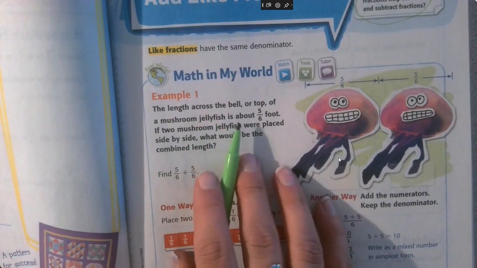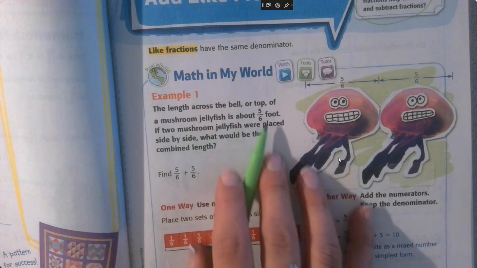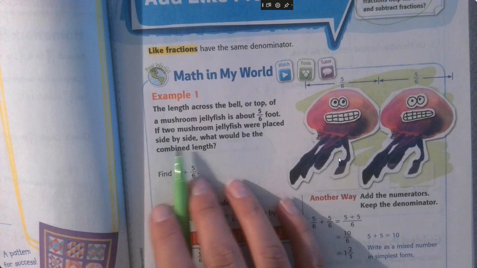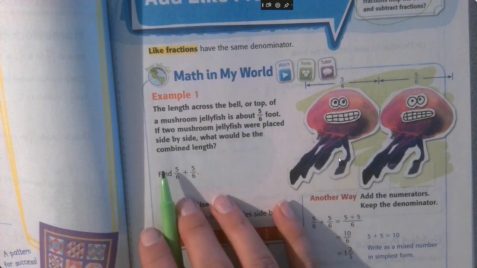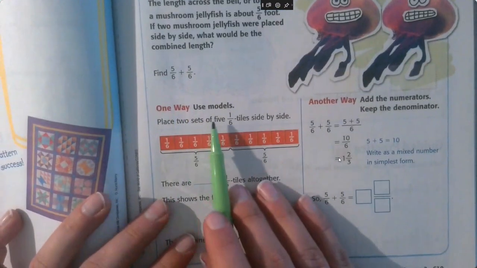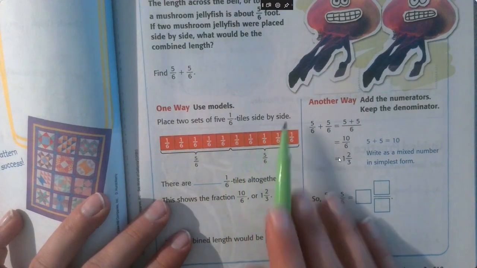Example 1. The length across the bell, or top, of a mushroom jellyfish is about 5/6 of a foot. If two mushroom jellyfish were placed side by side, what would the combined length be? So we're going to find 5/6 plus 5/6. One way is to use models. Place two sets of 5 1/6 tiles side by side.